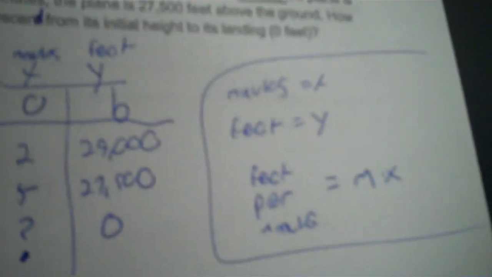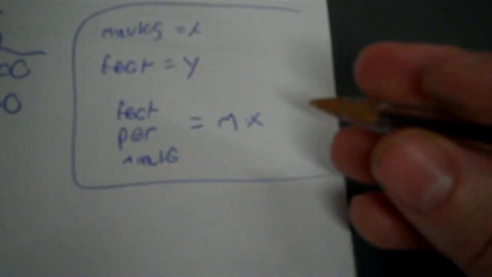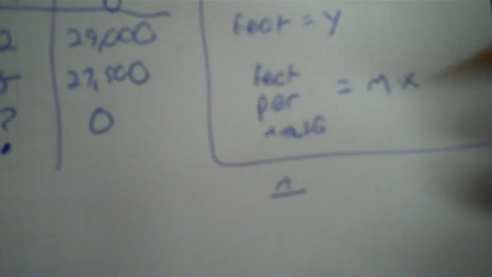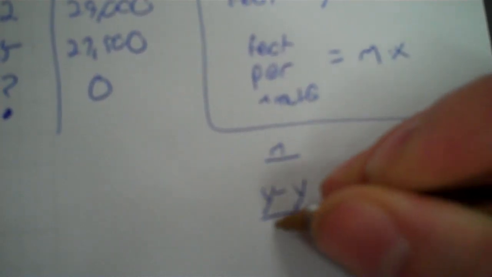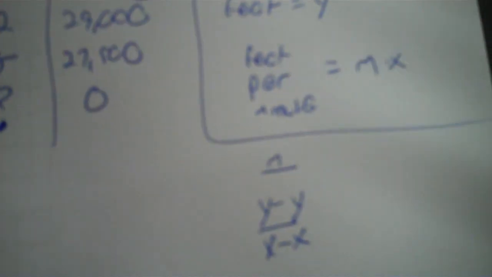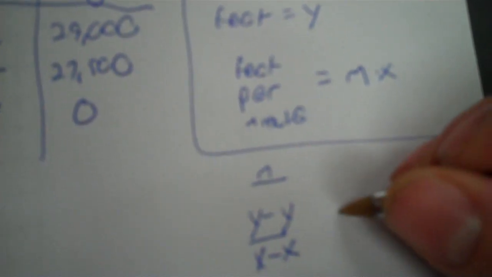All right, now, clearly this started up higher than 27,000, so that's your B. So I go and construct my line, but instead of knowing what the slope is, we start with B, that's a y-intercept, plus M times X, okay? It's like y equals M times X plus B. So we got to find the M and B values. So I come over here and find the M by taking y minus y, x minus x. It's the change in the feet divided by the change in the minutes.